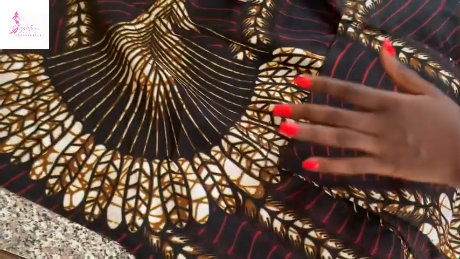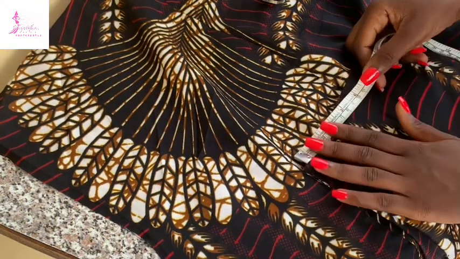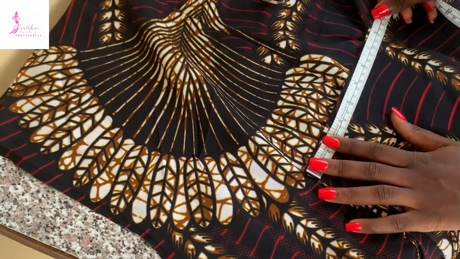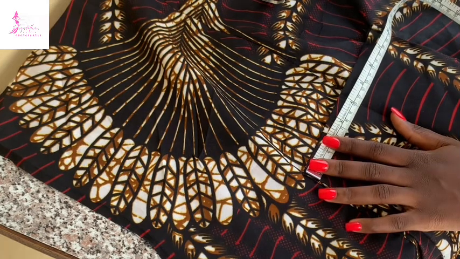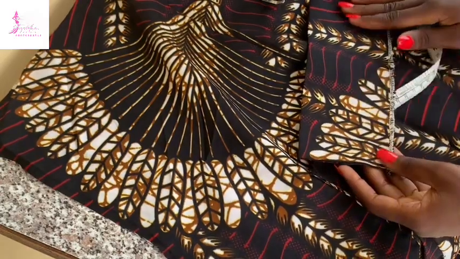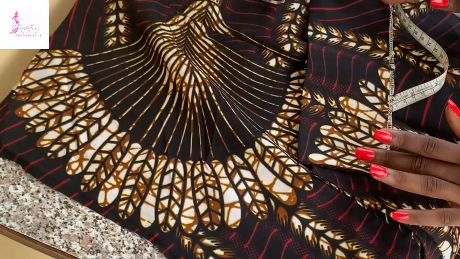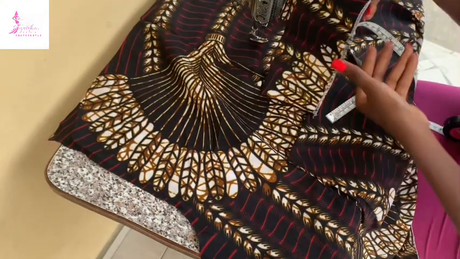So the next thing now is to introduce our pocket. So for your pocket, you measure what you have here. Here I have 8 inches. Then I'll be cutting out 9 inches. You sew it down on both sides, ½ inch on both sides. I'm going to cut it out. This is 9 inches before folding, before sewing it. So after sewing it, I should have 8 inches.